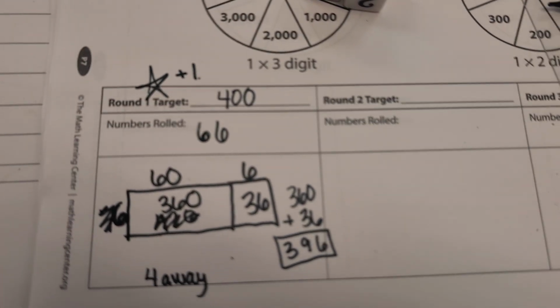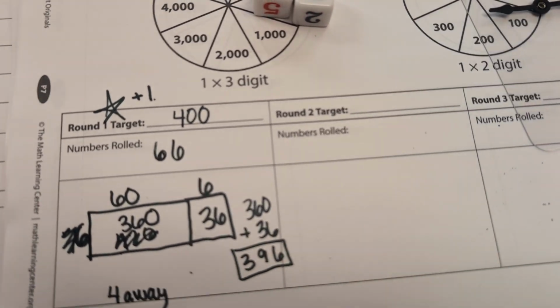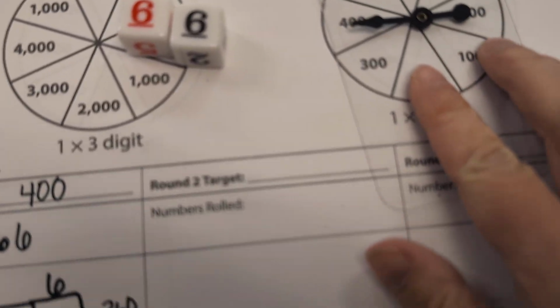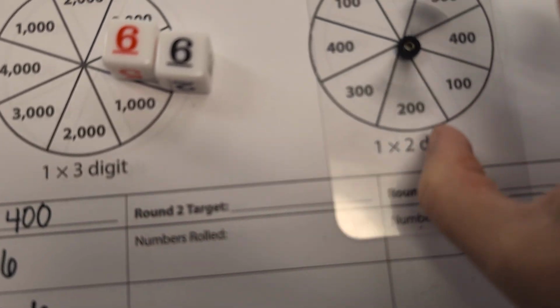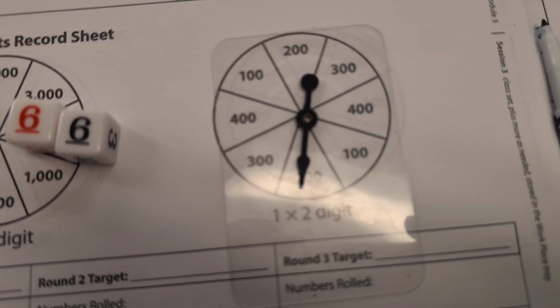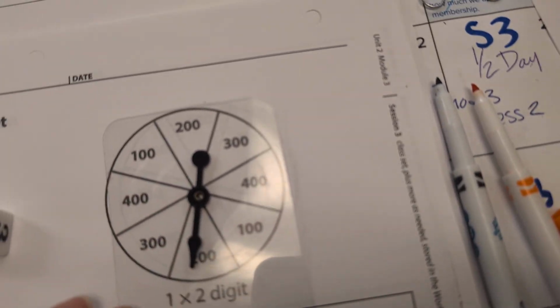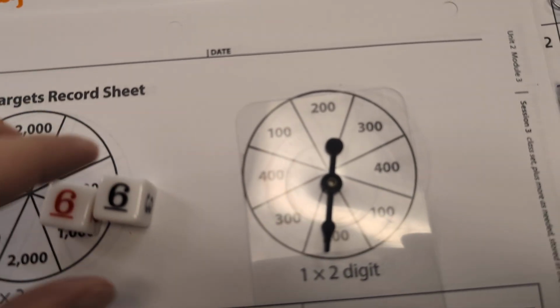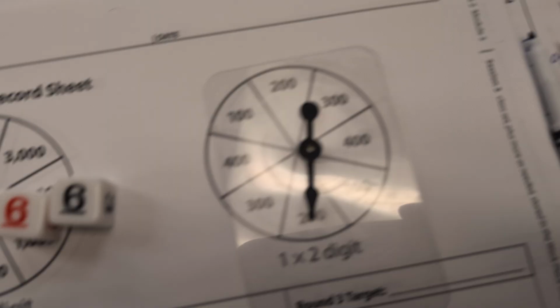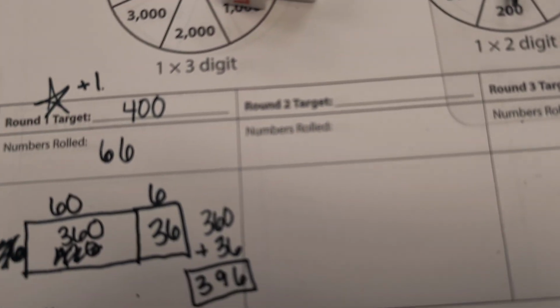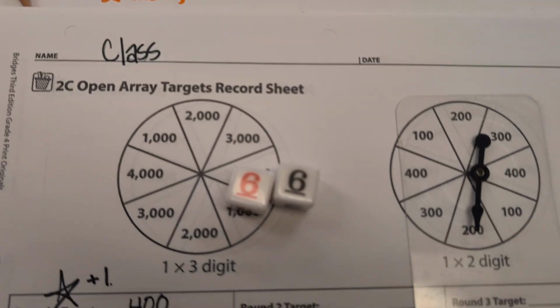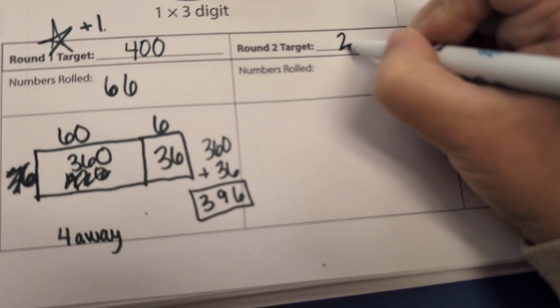Then you would go to the next round, and whoever didn't spin the first time would spin this time. So again, same thing, still the 3-digit number. So you're going to multiply a 1 digit by whatever you roll. This time our target is 200. So I am going to write 200 on mine. You're going to write 200 on yours.